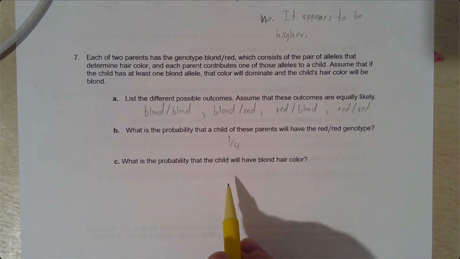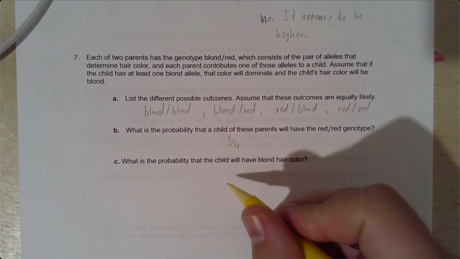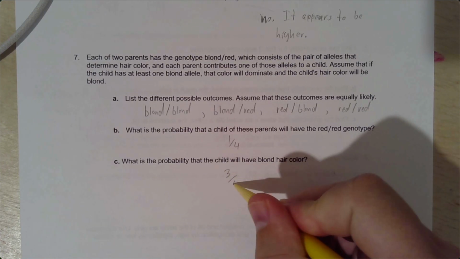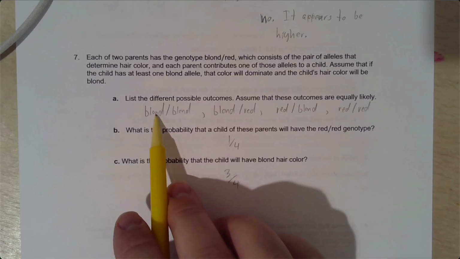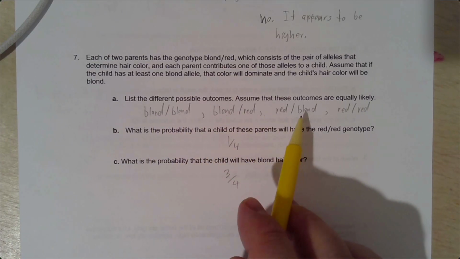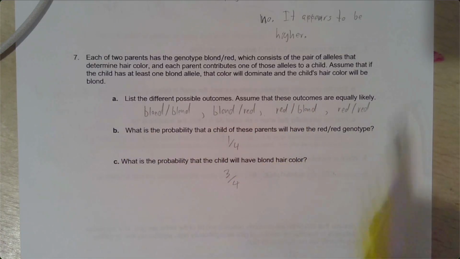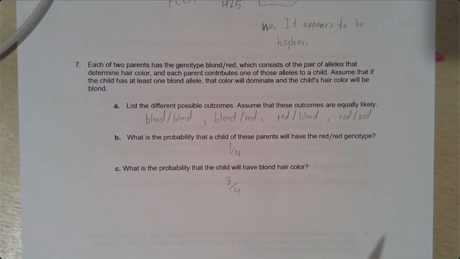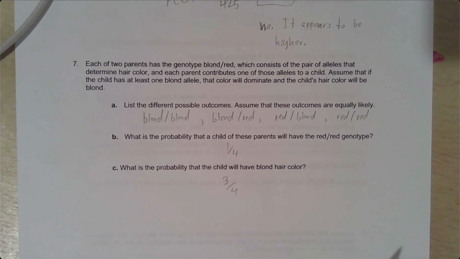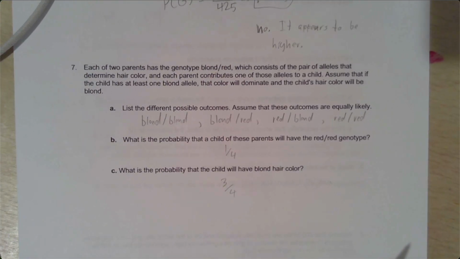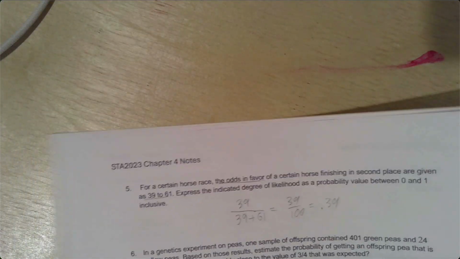And so what's the probability that a child will have blonde hair? Well, that would be the opposite, 3/4, right? Because as long as blonde shows up in one, that will overtake. So there's 1, 2, 3 out of the 4 total options where blonde was present at all, so blonde would dominate. All right. So again, that's just some basic biology. And if you've seen the term Punnett square, that might sound a little familiar to you.